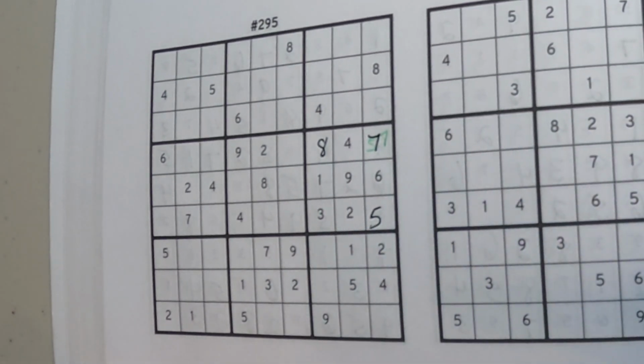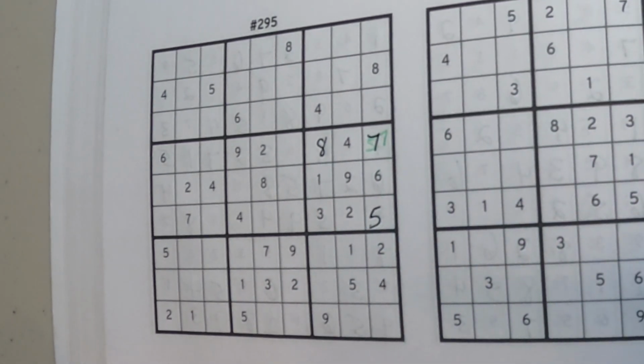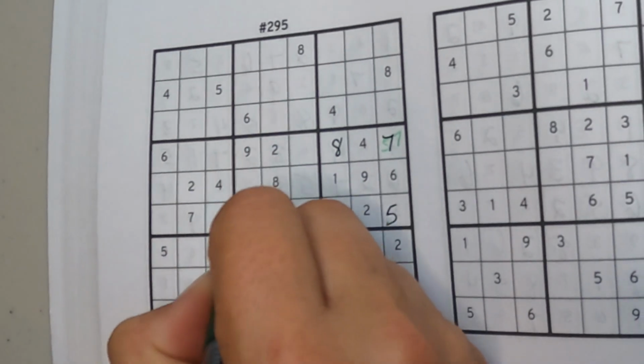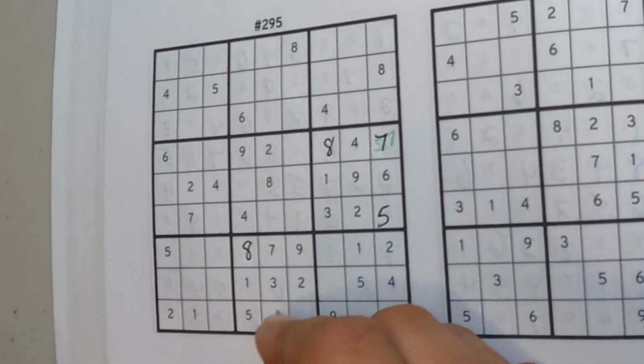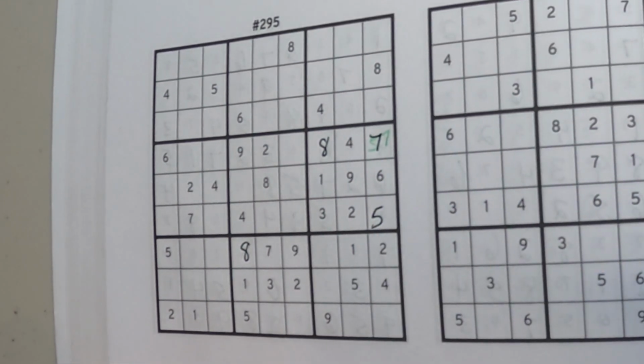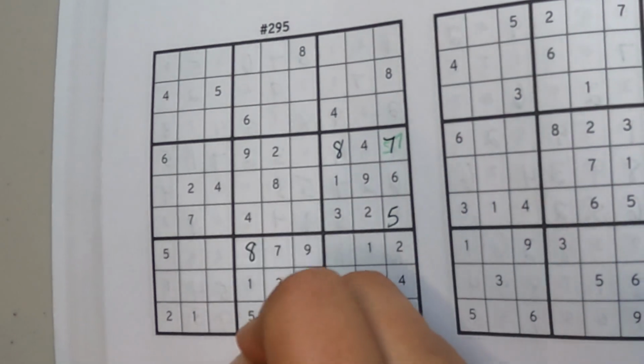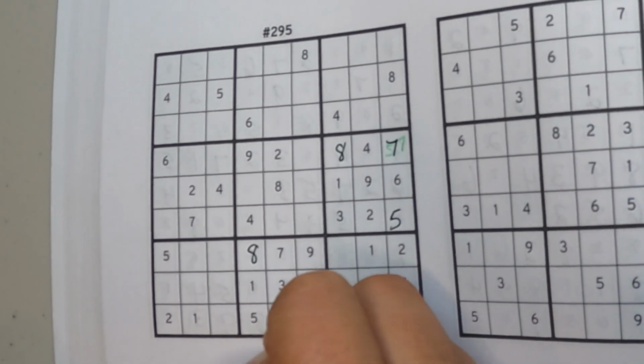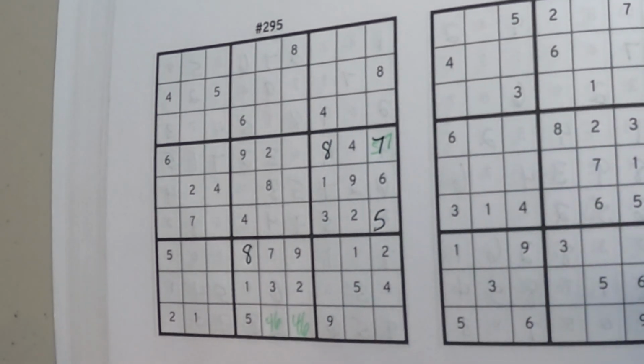For this box, we're missing 4, 6, and 8. We've got a 4 and 6 here, so this is our 8. I don't see any other help. So 4, 6, 4, 6.